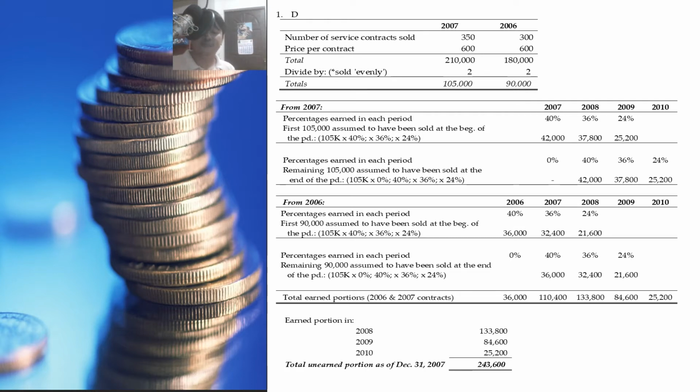Yung kalahati, i-assume natin na ang first year niya ay hindi 2006 kundi 2007 kasi nga yung 1 year period, 12 months. So ganun pa rin, times 40%, 40% of 90,000 is 36. 90,000 times 36% is 37,400 and yung 90,000 times 24% is 21,600.